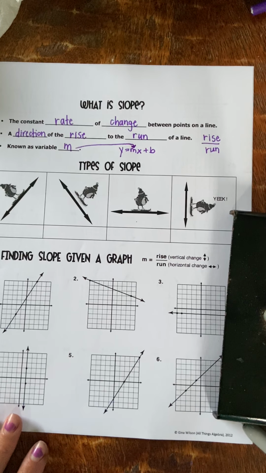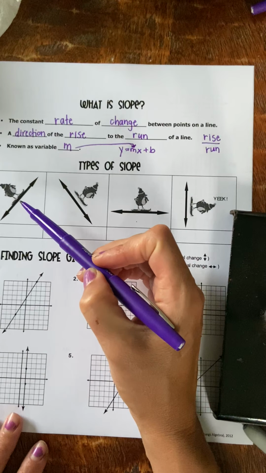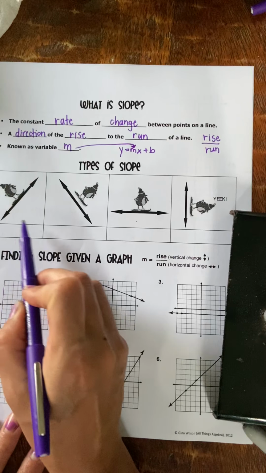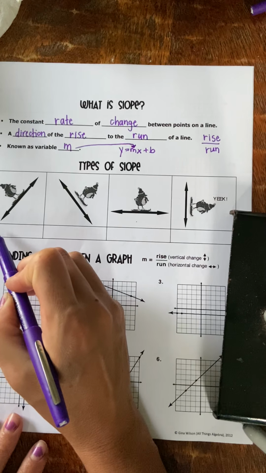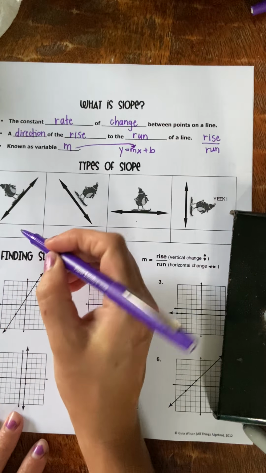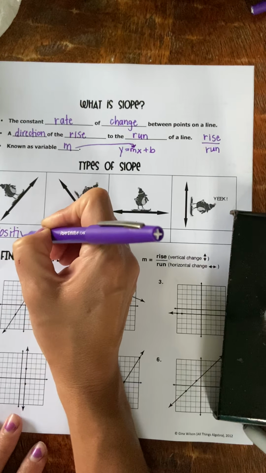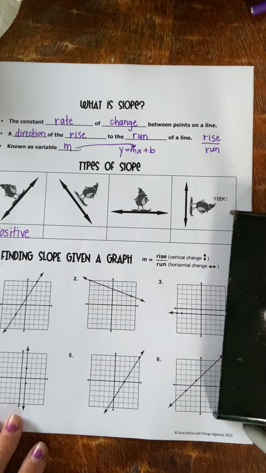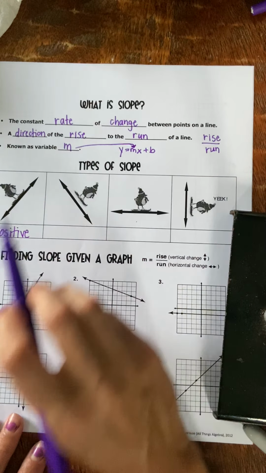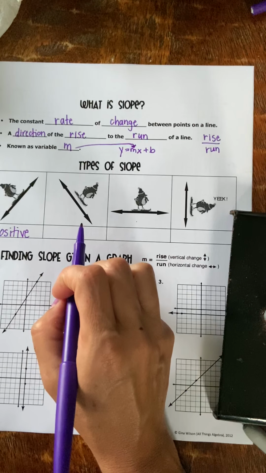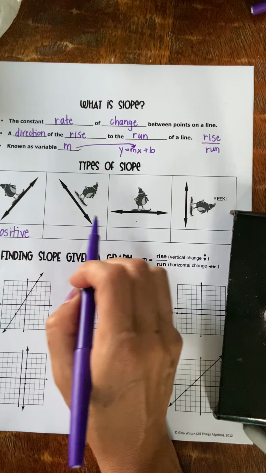So let's talk about different variations of the slope. Now this line, because you read graphs going from left to right, has a positive slope. See how he's going up the mountain? Again, we read graphs left to right.